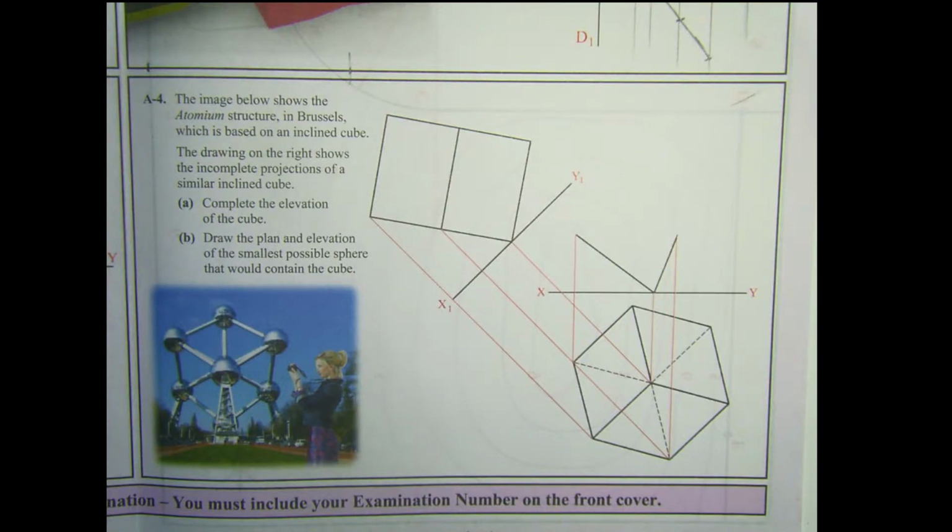This is question A4. The drawing on the right shows an incomplete projection of an inclined cube. Complete the elevation of the cube and draw the plan and elevation. Part B is draw the plan and elevation of the smallest possible sphere that would contain the cube.